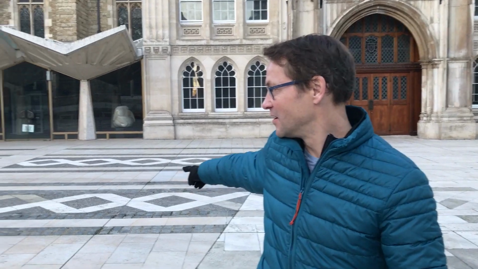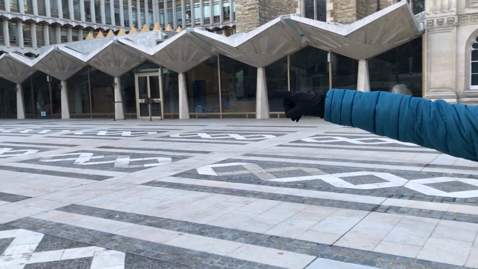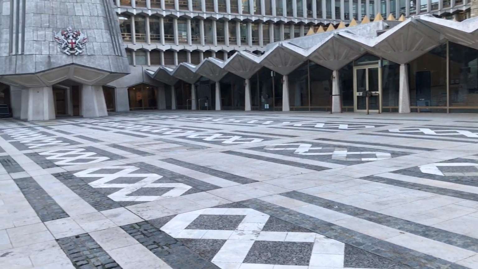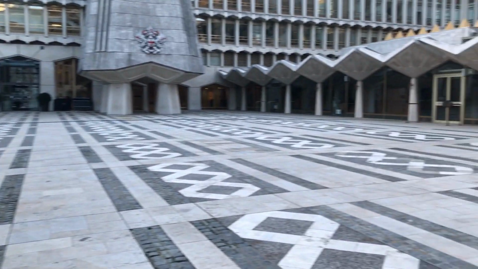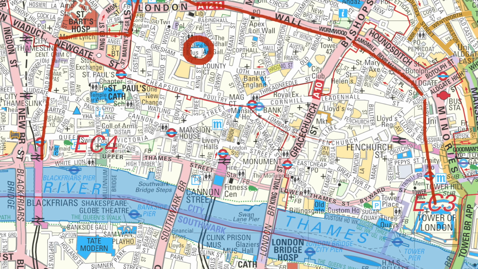But what's really interesting about this place is what we're standing on. If you look in the paving, you can just make out possibly an arc shape, a circular shape going round the Guildhall Plaza, because what we're actually standing on is the Roman Amphitheatre.